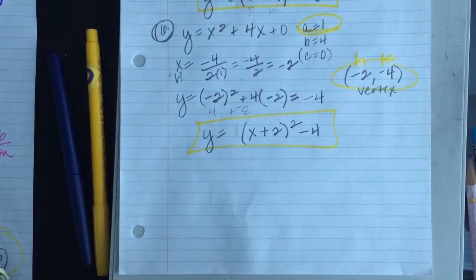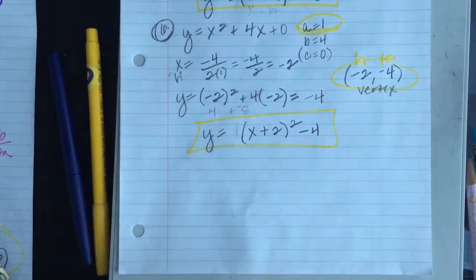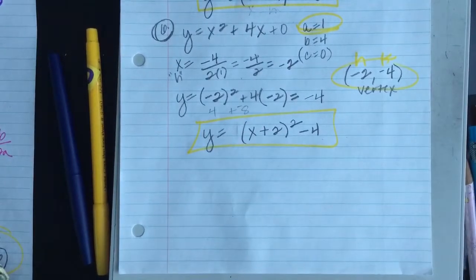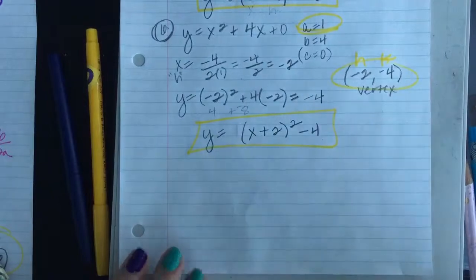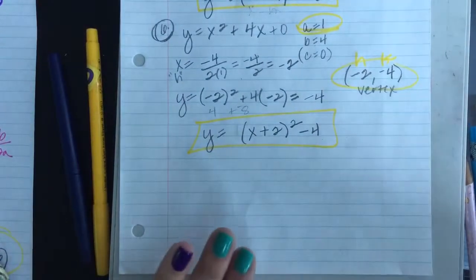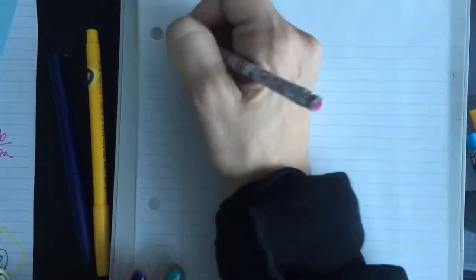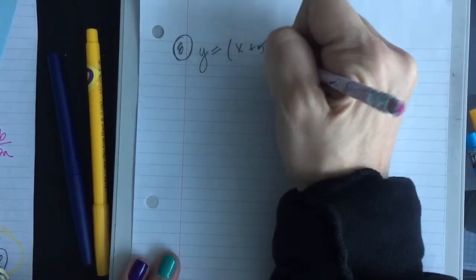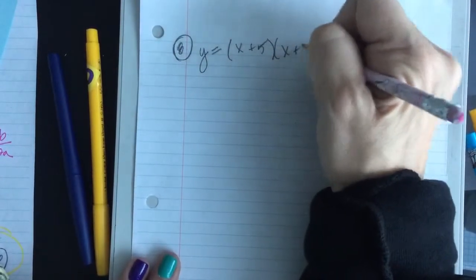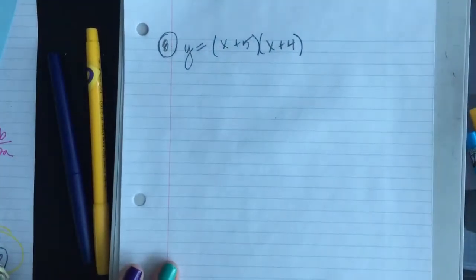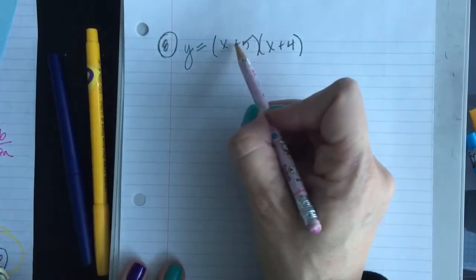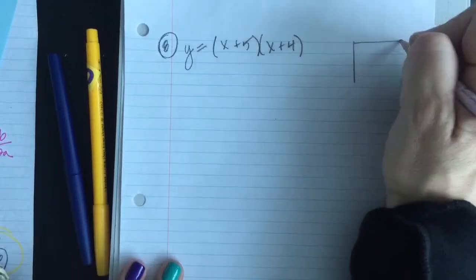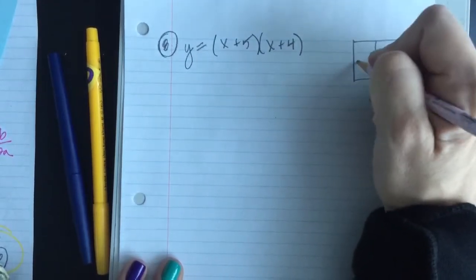Number 8's looking a little bit different, and I'm going to get number 8 into standard form. So number 8 is reading, yeah, I don't like necessarily the idea of FOIL. It only works in particular cases. I want to just remind you guys, and a lot of you, I did teach Algebra 2, Algebra 1, 2.